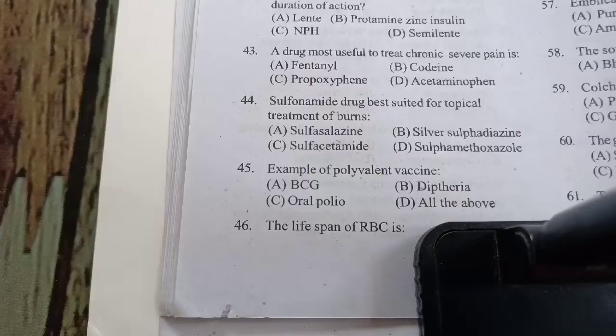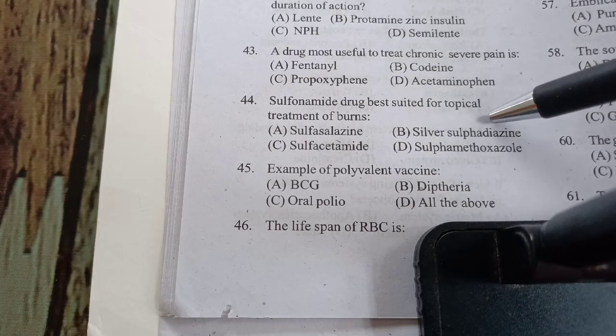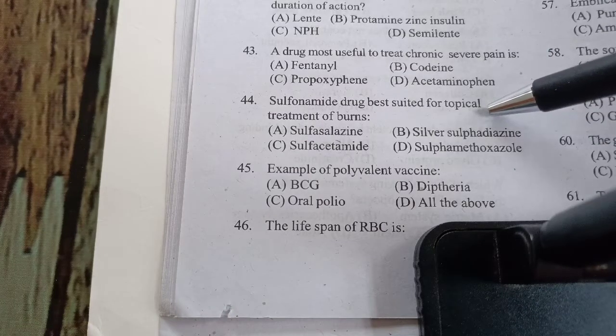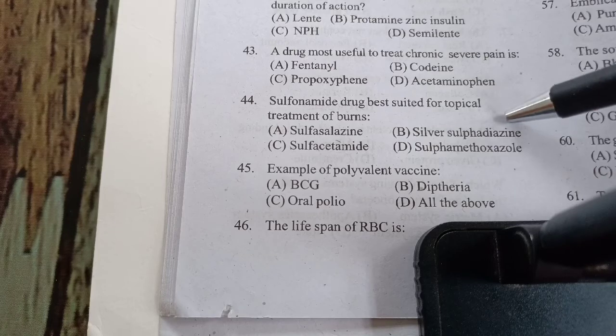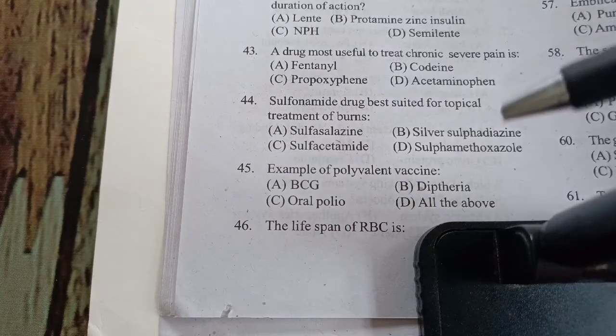Moving on, sulfonamide drug best suited for topical treatment of burns is sulfasalazine, silver sulfadiazine, sulfacetamide, or sulfamethoxazole. The answer is silver sulfadiazine, used to prevent and treat wound infections in patients with second and third degree burns.